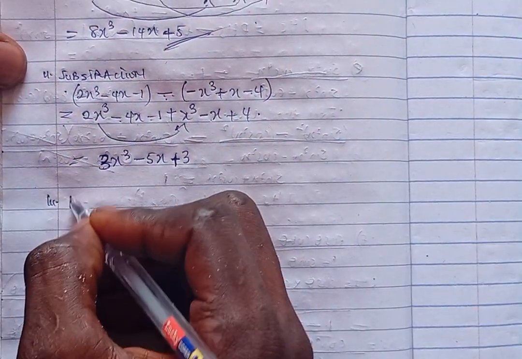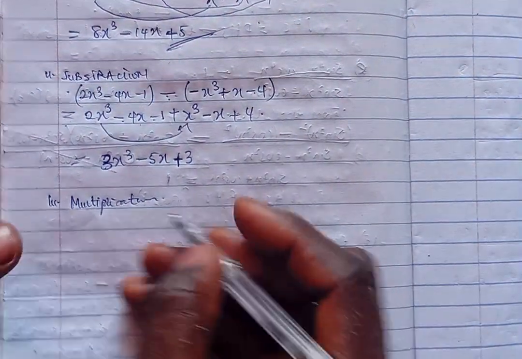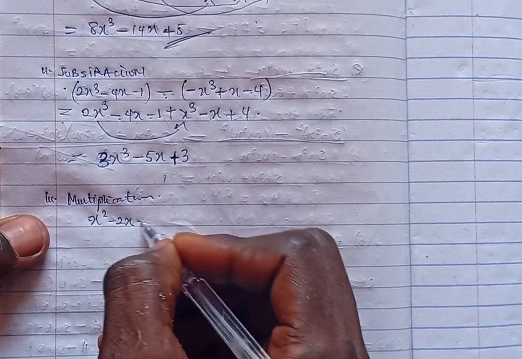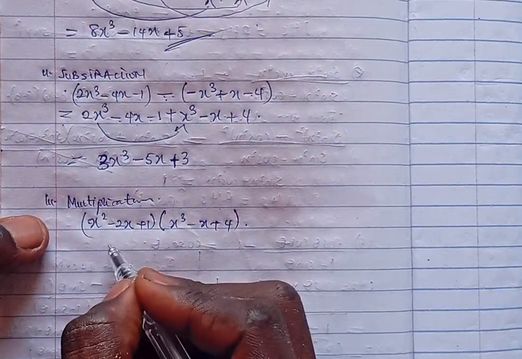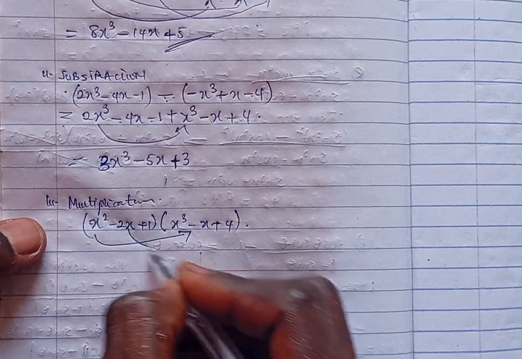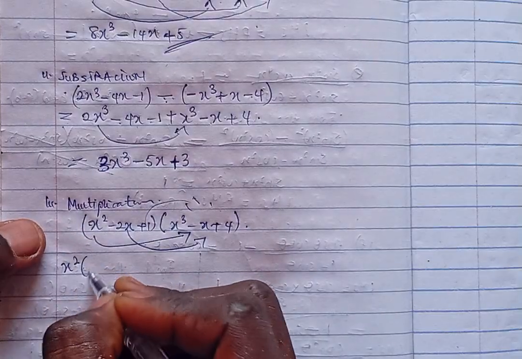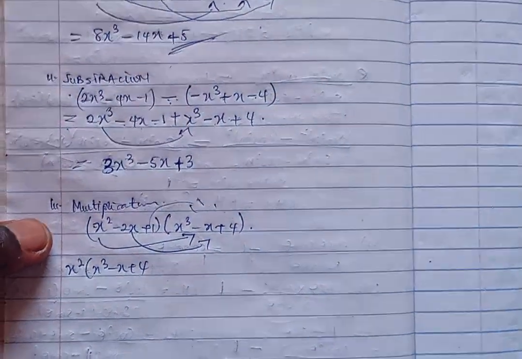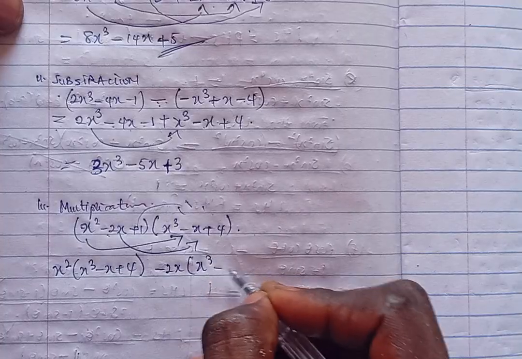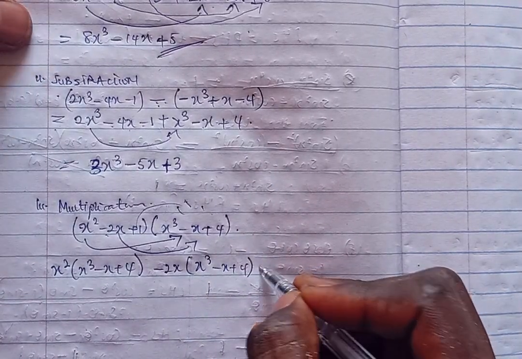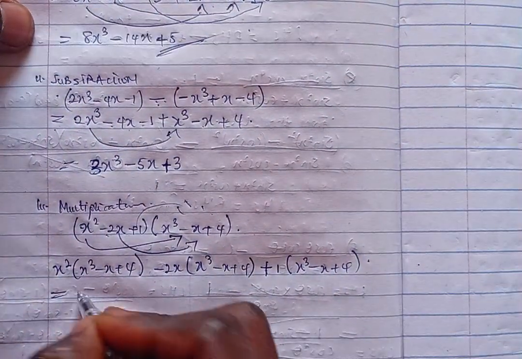Now let's check on multiplication. Okay, now what are you going to do? Let's say we have x squared minus 2x plus 1 multiplied by x cubed minus x plus 4. How are you going to multiply? It's just the same thing as opening the bracket by everything. So you can just say x squared into x cubed minus x plus 4. You understand? Now minus 2x multiplied by everything. You have to be careful because of the sign, plus 1 multiplied by everything. So this is how you do your multiplication.